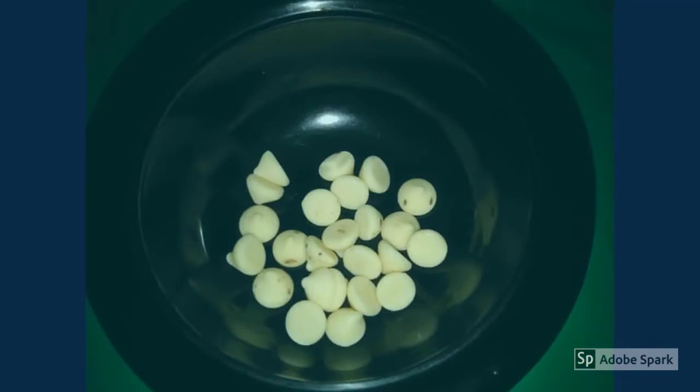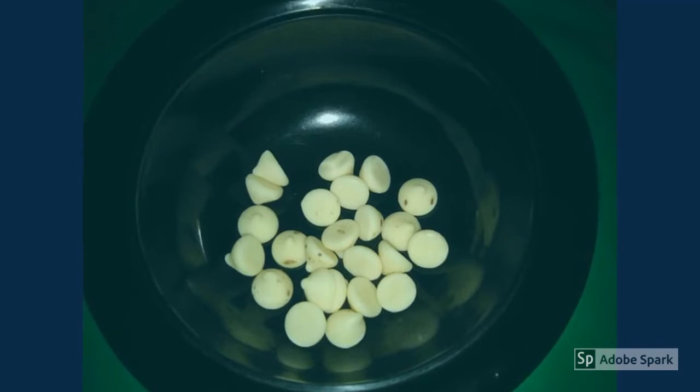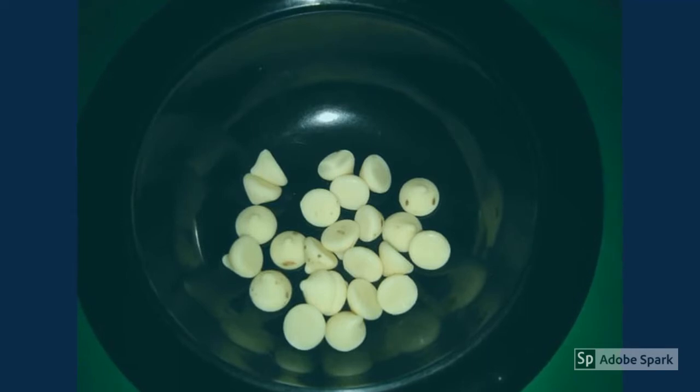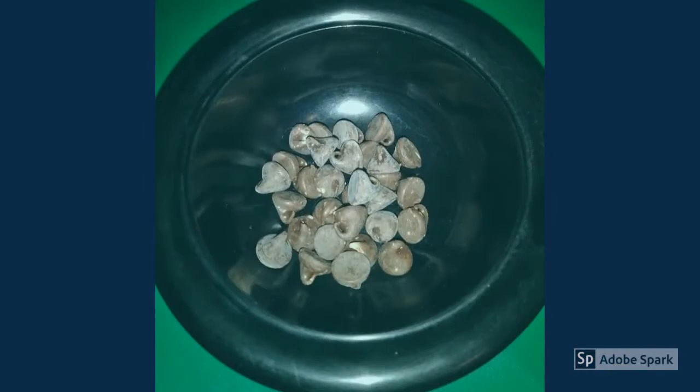In our experiment, each one of our chips is going to represent a different type of rock. Scientists classify rocks by how they are formed. For our purposes, the white chocolate chips will represent igneous rock. Igneous rock is formed from melted rock, or magma, in the Earth's surface. Once it erupts and becomes lava, it cools and hardens into igneous rock.